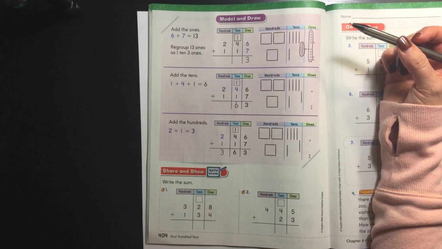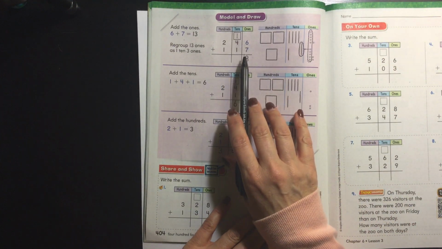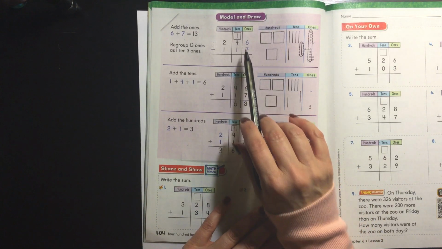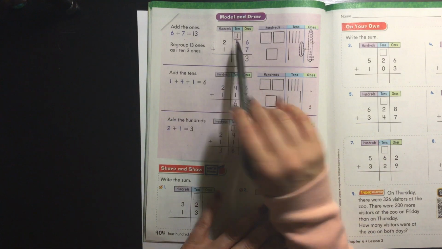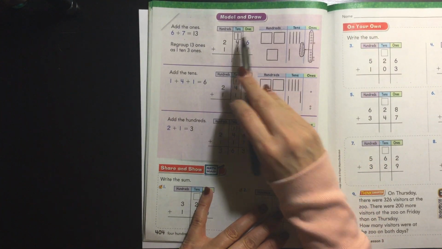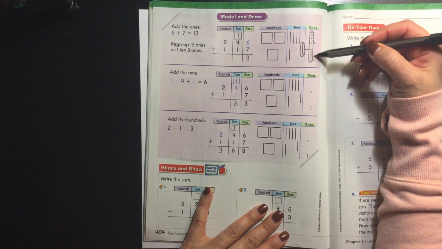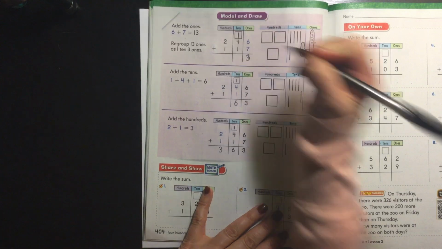Go ahead and pause your video to study how they circled 10 ones and added another 10 in there. All right, when we show that over in our standard model, we know that 6 plus 7 equals 13. We are going to take 10 of those ones and regroup for a 10 and place that 10 in the regrouping box. And we know that there are 3 ones left of the 13 ones.